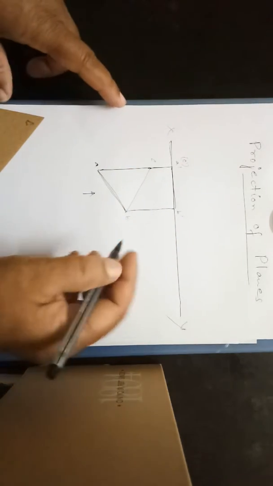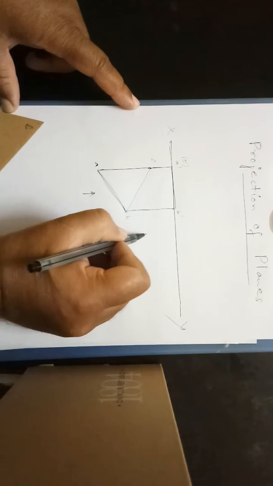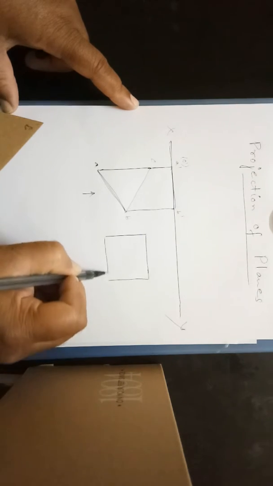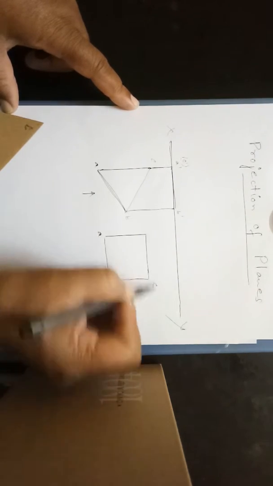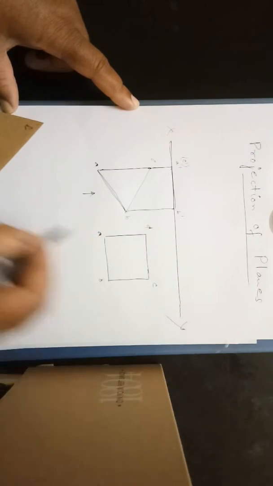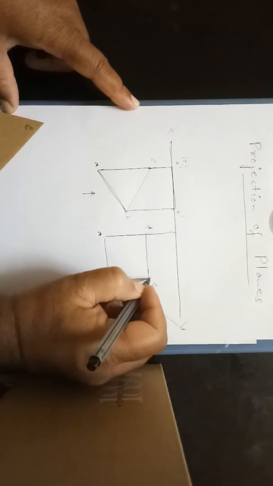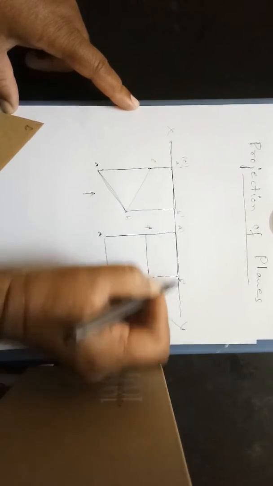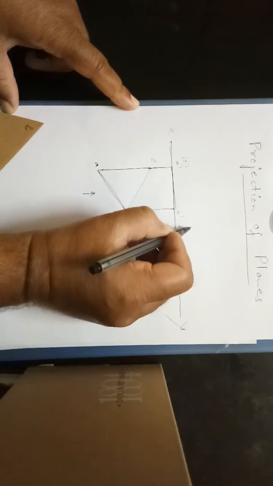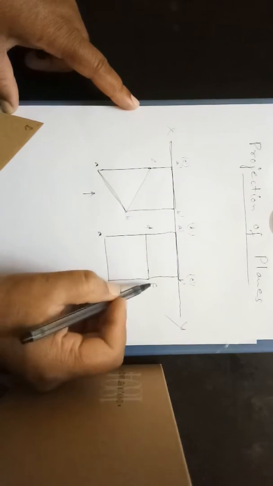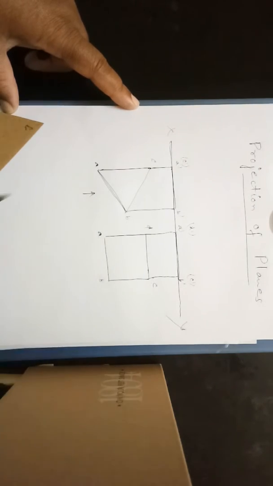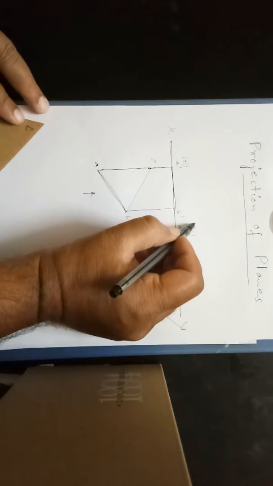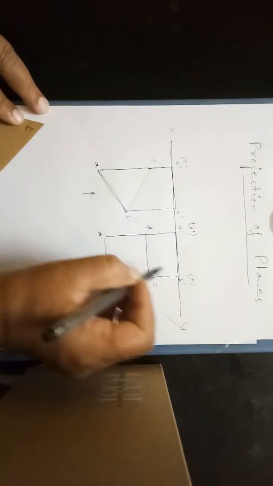Similarly, if it is a square lamina, the initial position will be like this. This is A, B, C, D, the top view, and the front view will be a line on the XY line. So this is A dash, B dash, C dash in brackets, D dash in brackets. As you can see, C is behind B, D is behind A. So they are hidden. Whatever points are hidden will be in brackets.